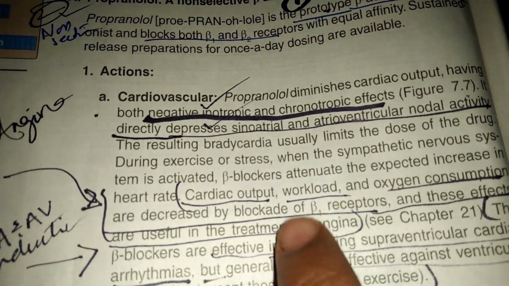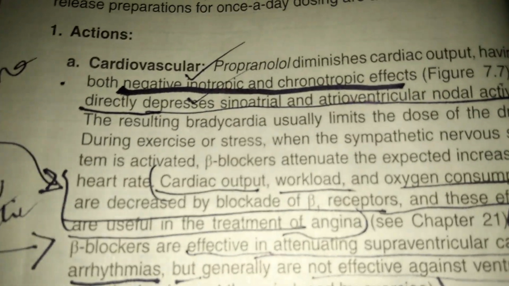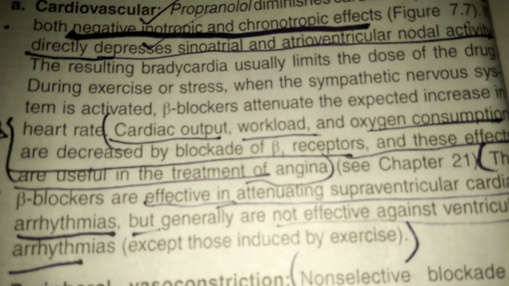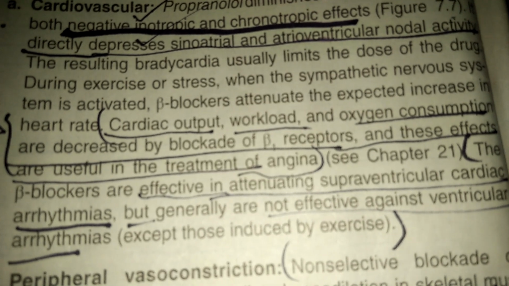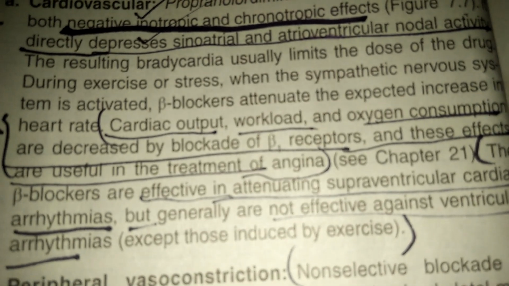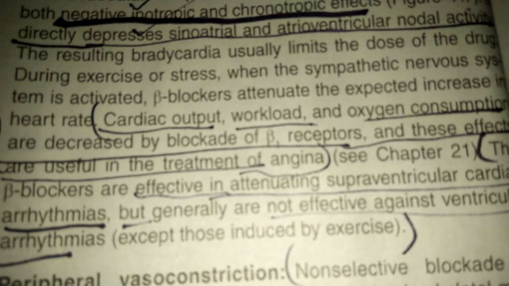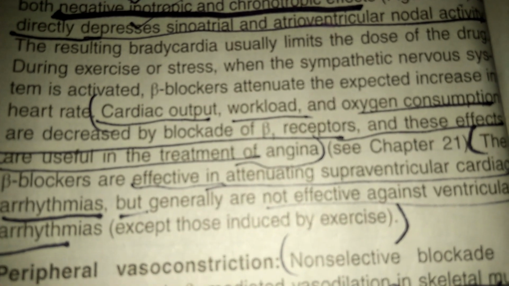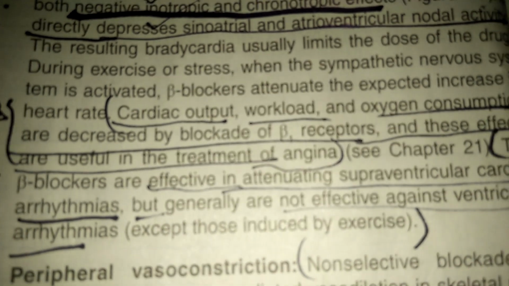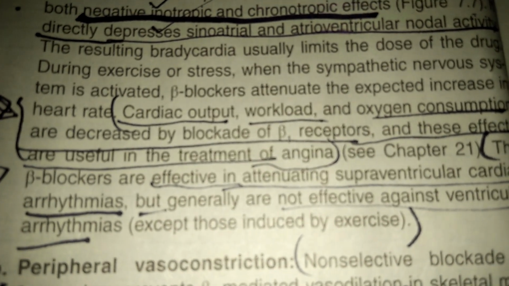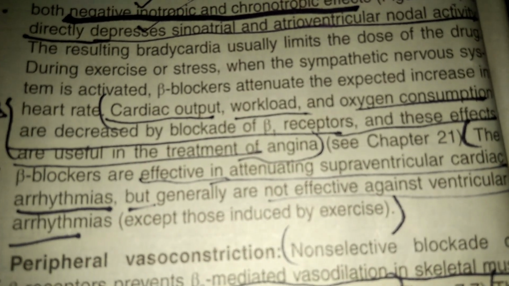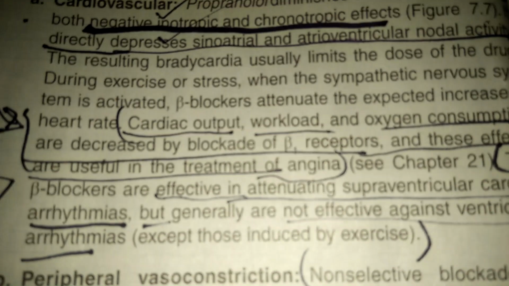Here you can see the role of beta blockers in patients with angina. Why beta blocking drugs are given in patients with angina? Because it decreases the workload, it decreases the oxygen consumption by decreasing the heart rate and decreasing the contractility of the heart. Therefore, they are indicated in patients with angina.